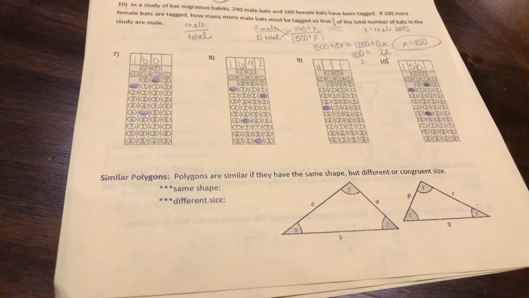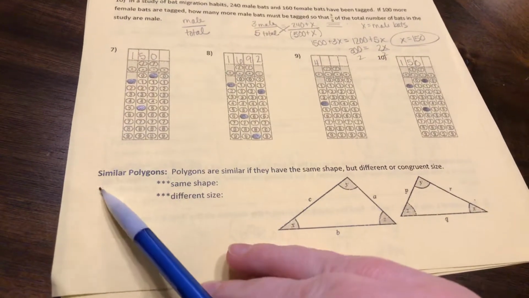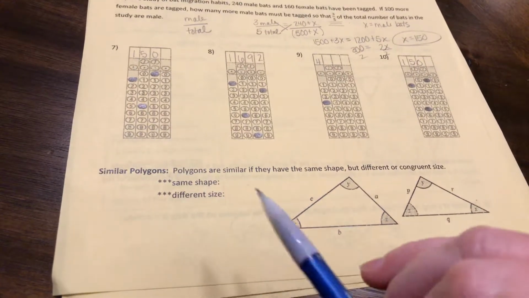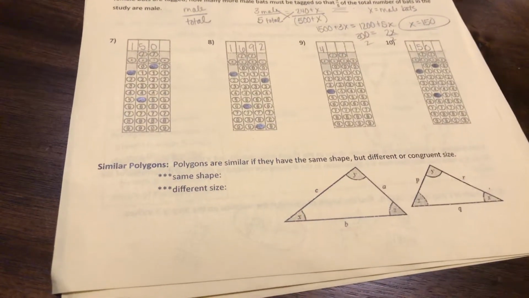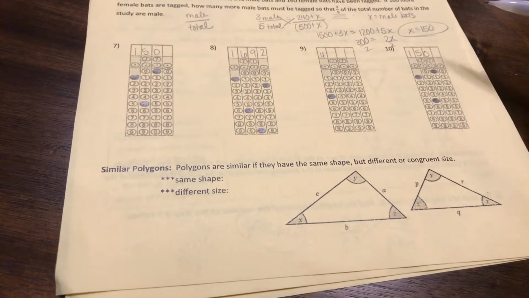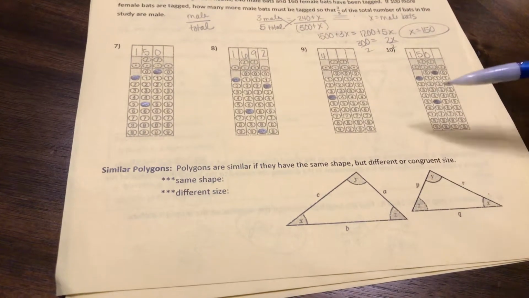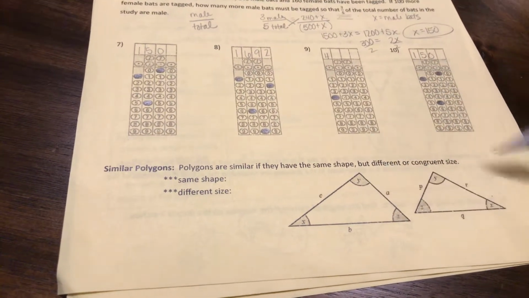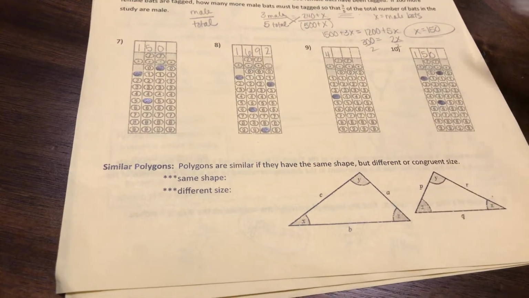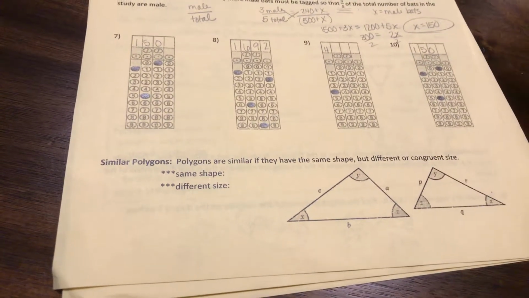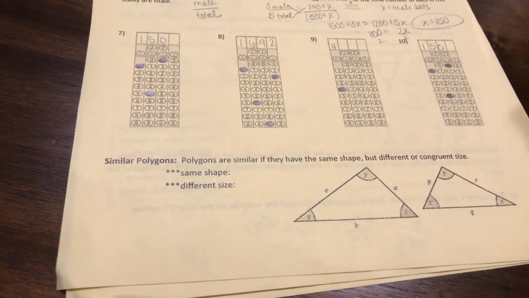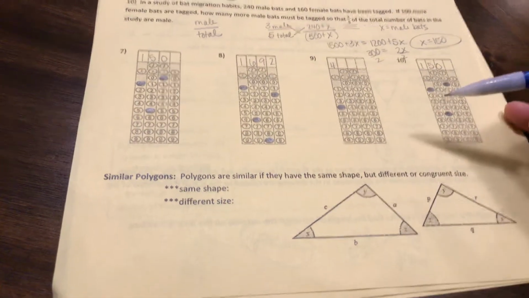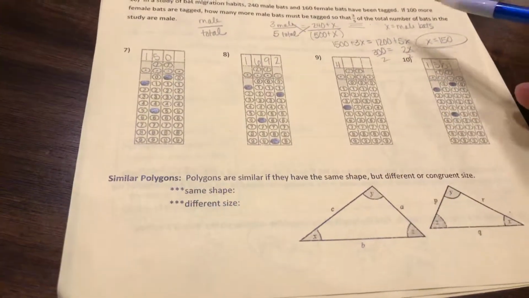Okay, so continuing with section 5.2, we're going to focus on similar polygons. If you go back to the transformations that we did, the rigid transformations, which kept things exactly the same but in a different orientation, were translation, rotation, and reflection. And then the transformation that we mentioned and said we would go back to was a dilation.